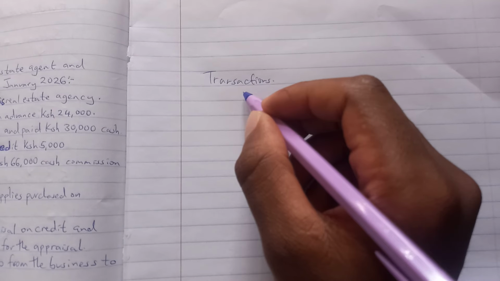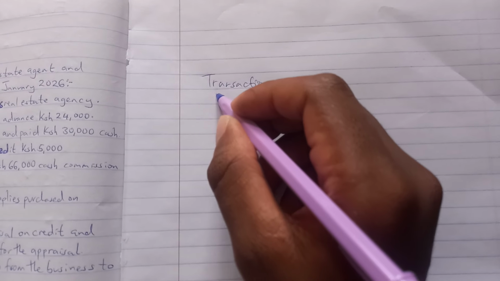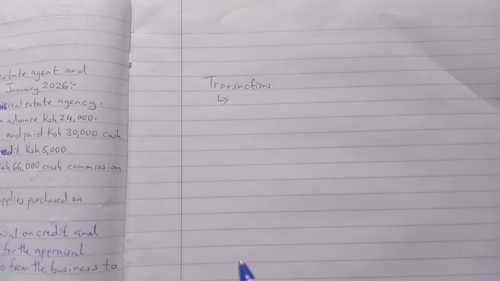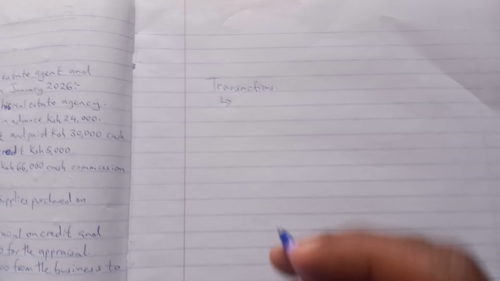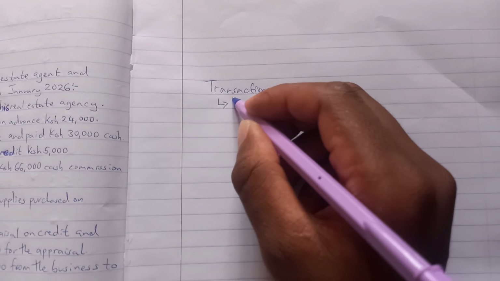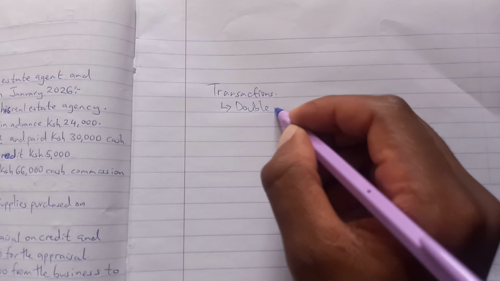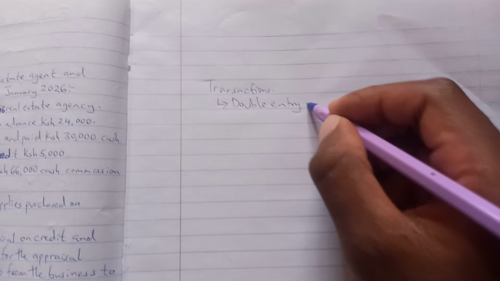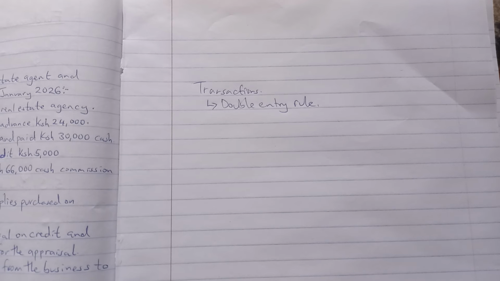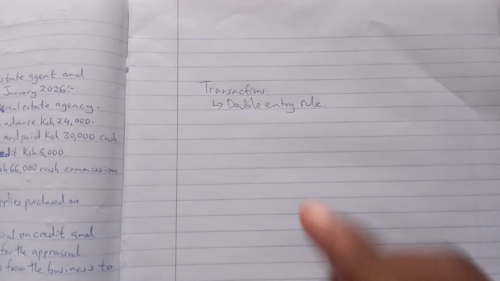The moment you are talking about transactions, there is one concept which is very clear: all transactions should be in line with the double entry rule. So what do we mean by double entry rule?